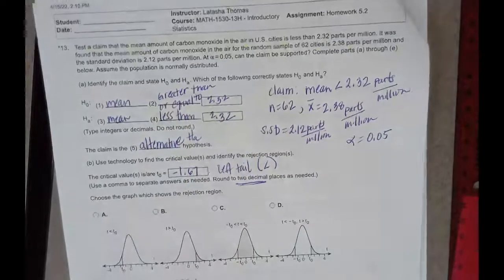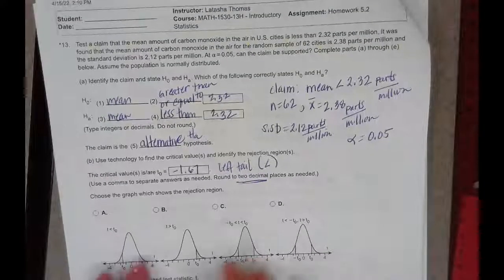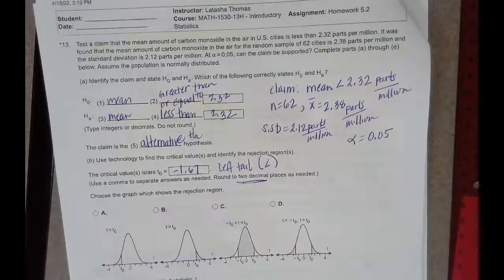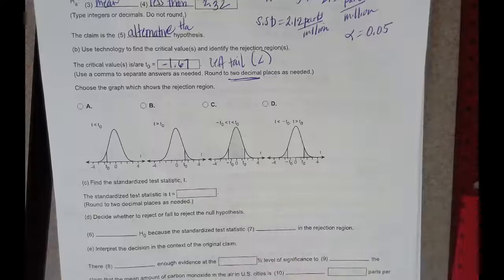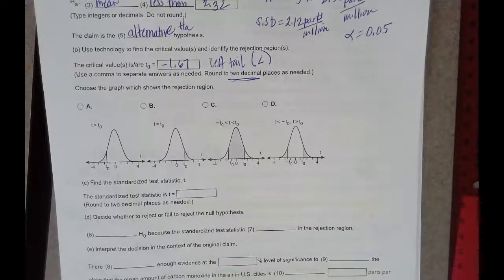I know that because it had the less than symbol in my alternative. Okay. Now it says, now visually, where would be the rejection region? Where would that live or land, or where would that show up? So let's look at those choices there. So remember, in a left tail test, the shaded region or that critical region is to the left of that T value, that critical region.